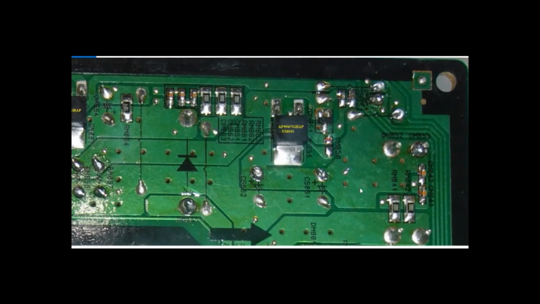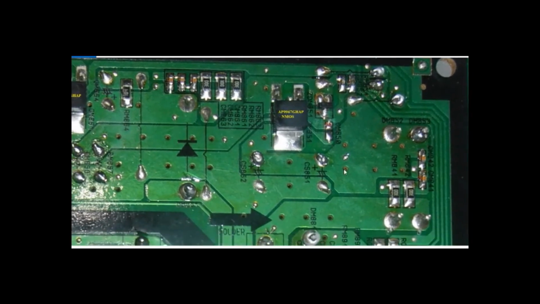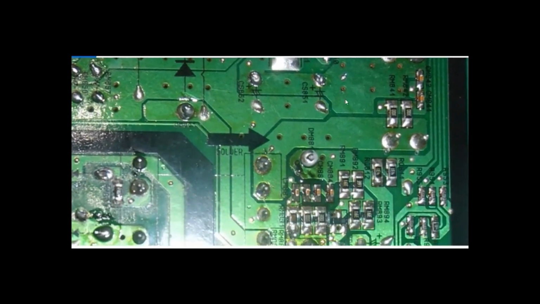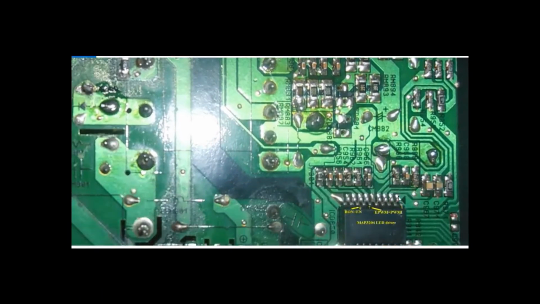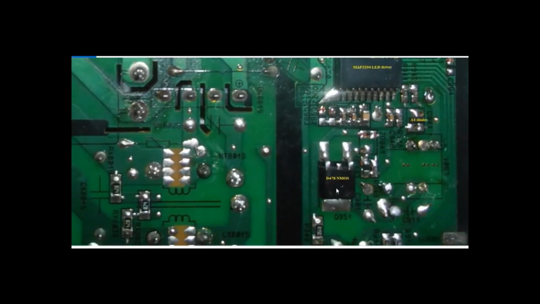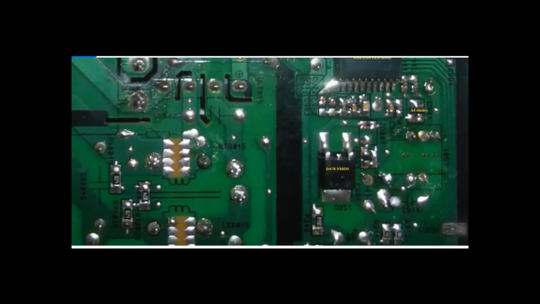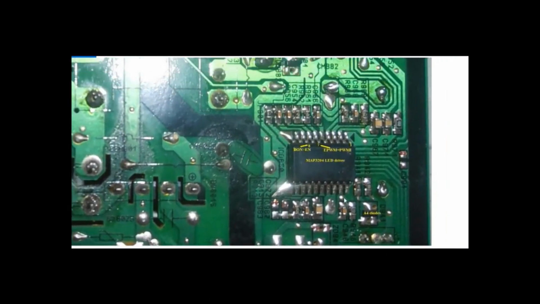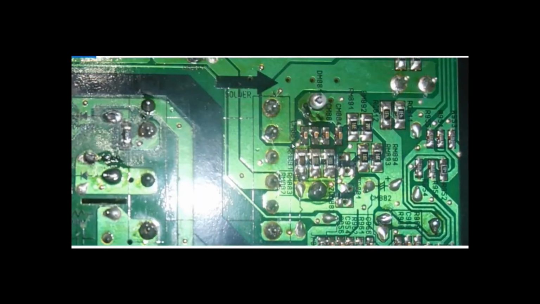Yeah, it is a cool design, and these two are MOSFETs that operate for 5 volts and 13 volts, and there are a few MOSFETs that give the power to the LED panel itself. And pretty much we have covered everything on this board.